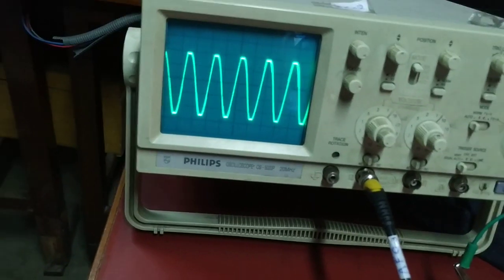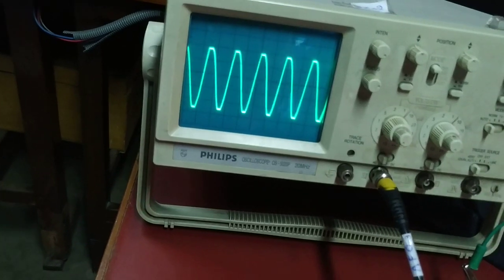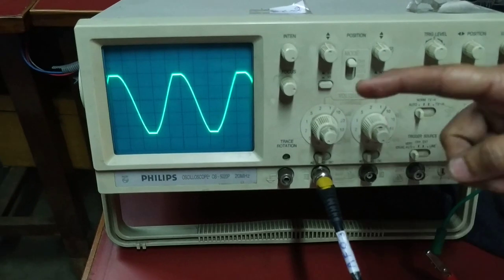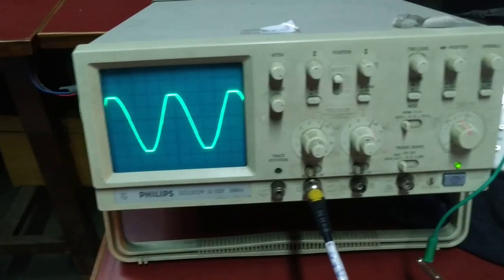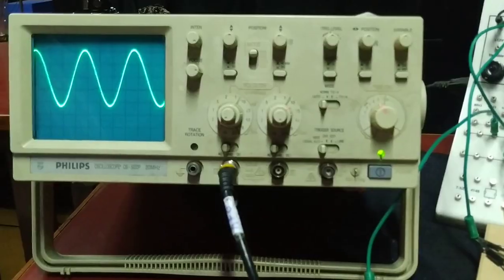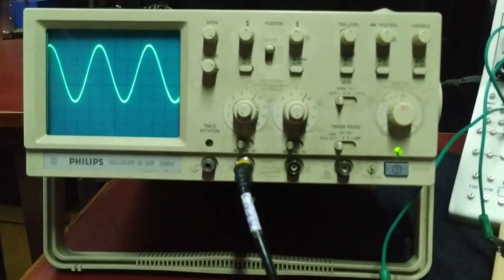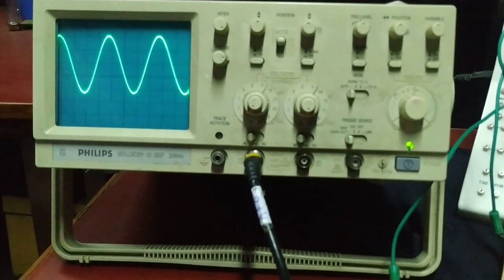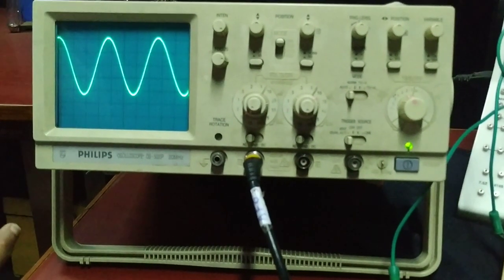As you can see on the screen of the CRO, when I change the time base, you will see that this output is not a proper sine wave. Hence, use the potentiometer until the output obtained on the screen of the CRO is a proper sine wave. The potentiometer is adjusted to get a proper sine wave on the screen of the CRO as you are seeing now.